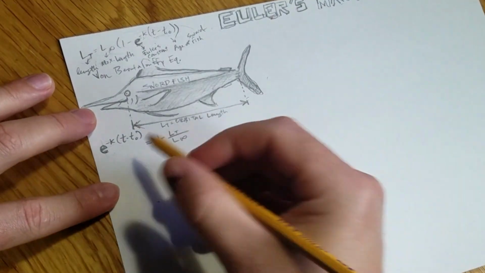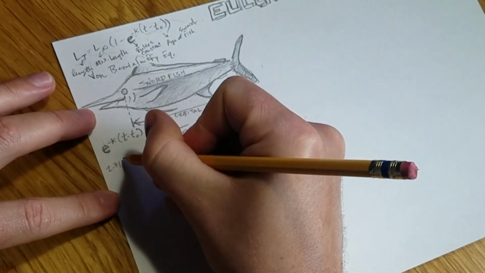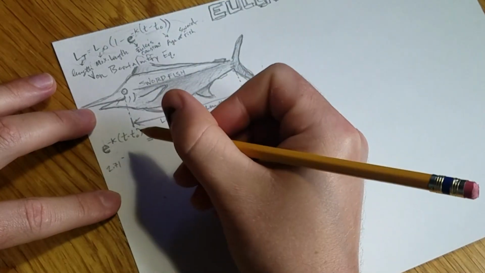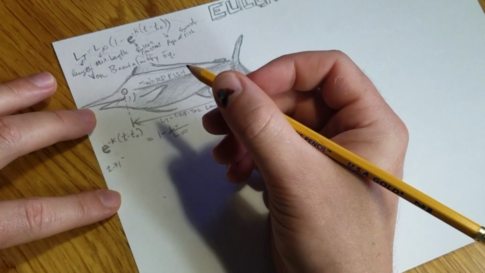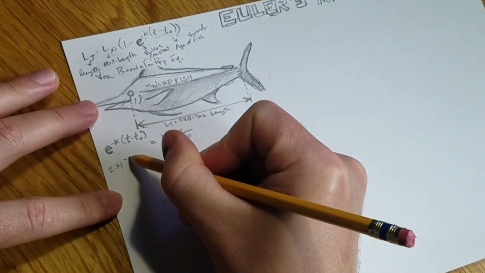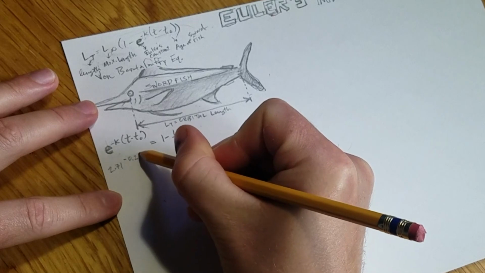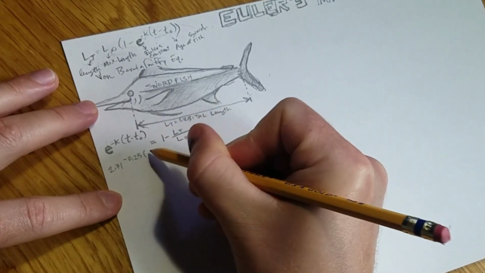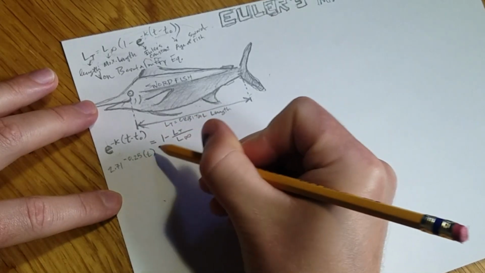I just looked it up. Looks like k is 0.25. So and then we have t.